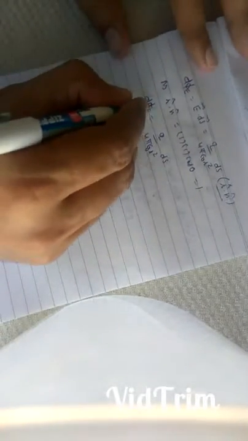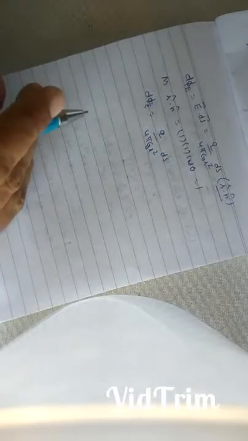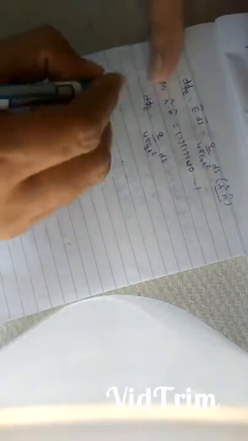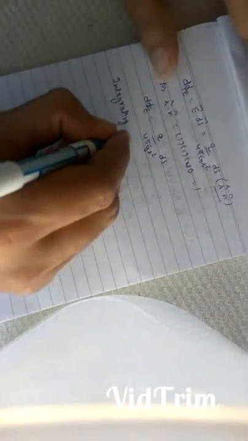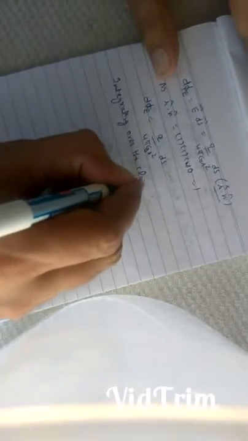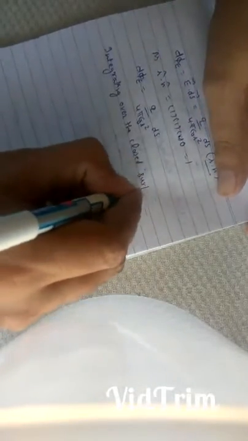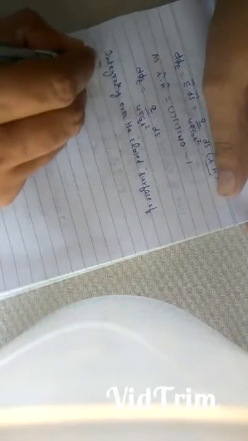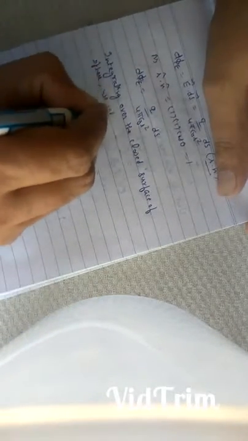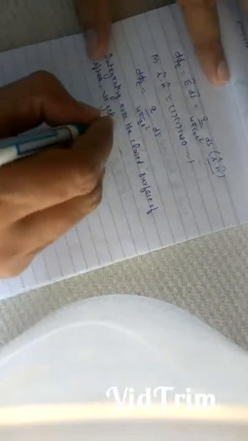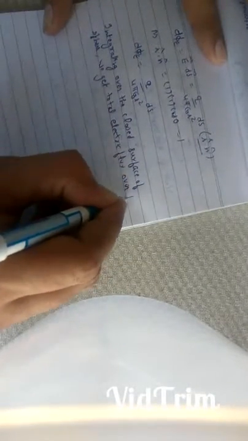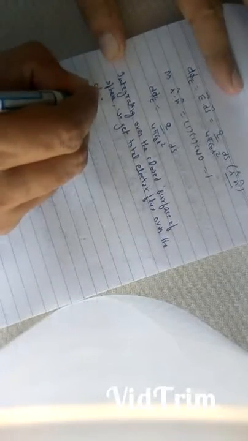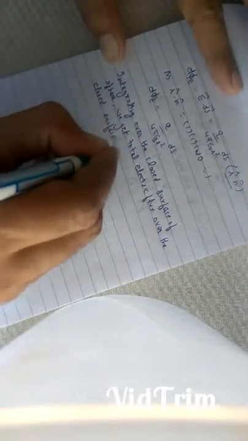Now integrating over the closed surface of the sphere, we get the total electric flux over the closed surface of the sphere.